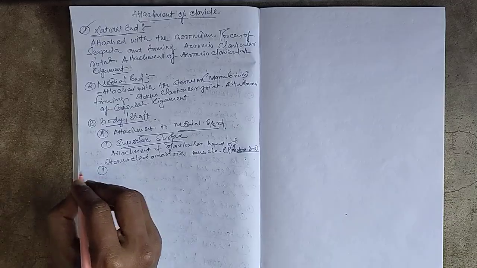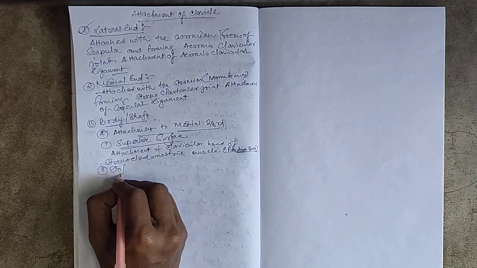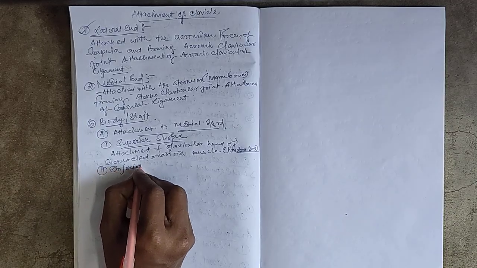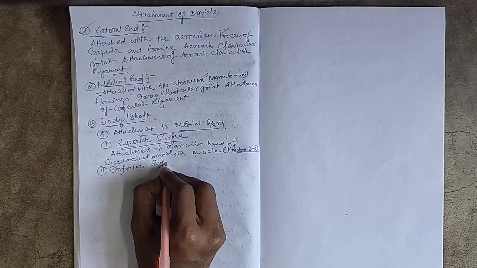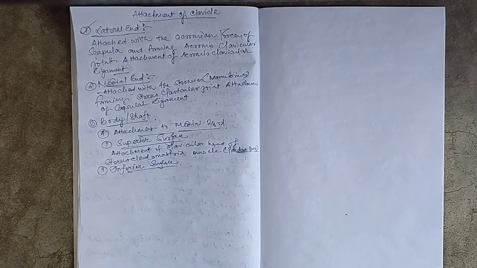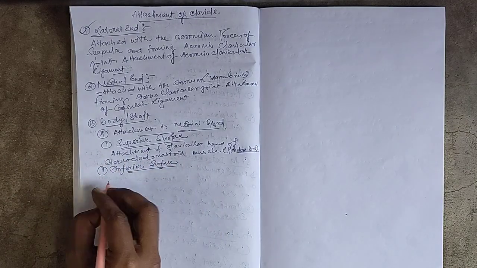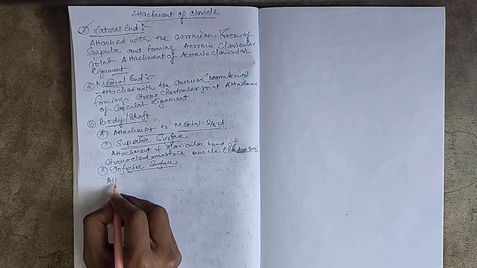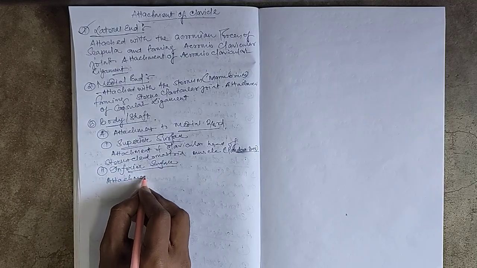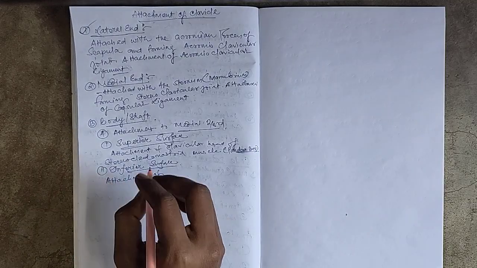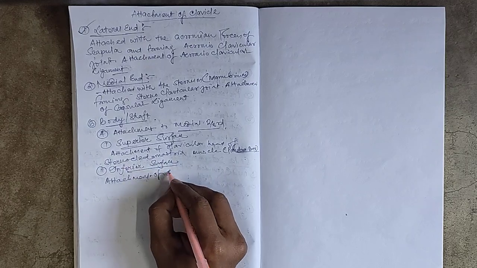Now in the second part, that is the inferior surface, has the attachment of sternohyoid muscle.